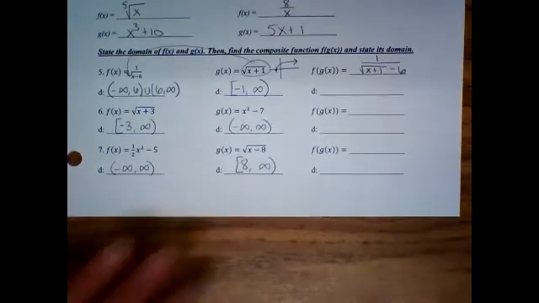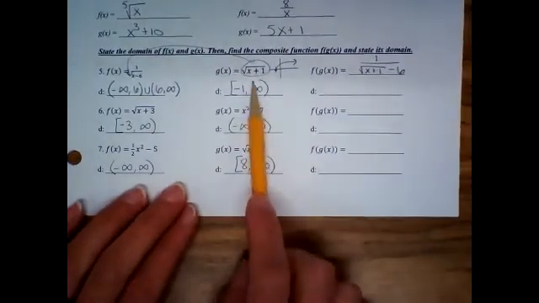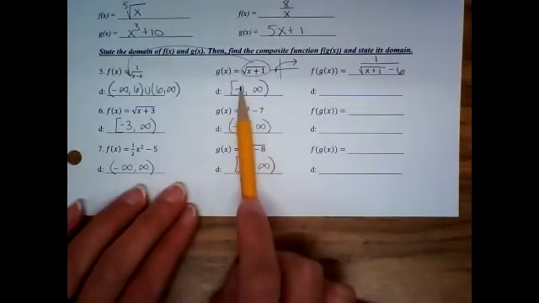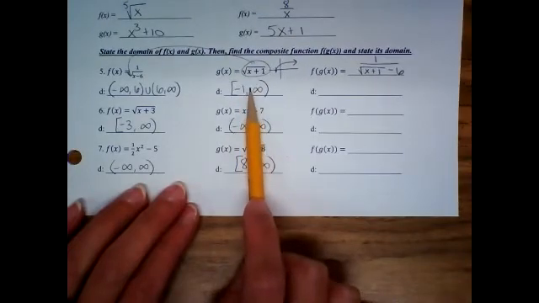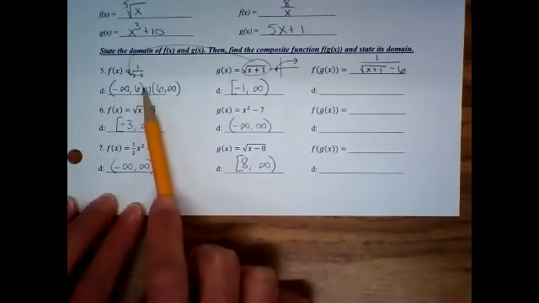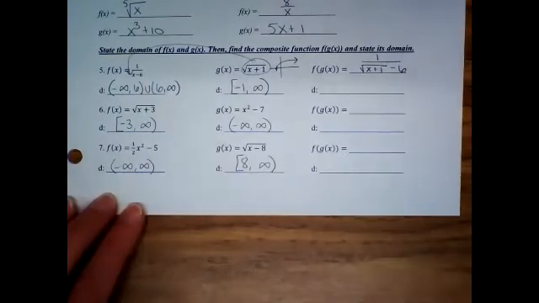All right, so domain, you're going to start with the inside function. Does g have a restriction? You are stuck with it. Do you guys remember this? All right, inside one, you're stuck with it. Does f have a restriction? Hey, g of x, you better not equal 6 or else.